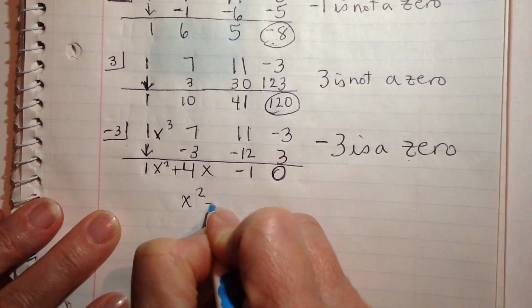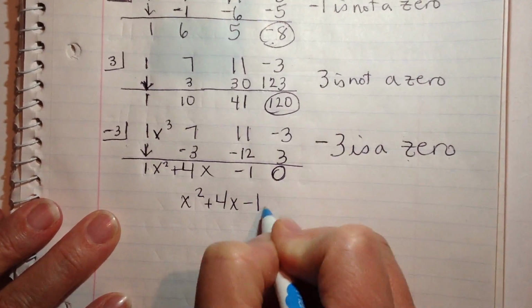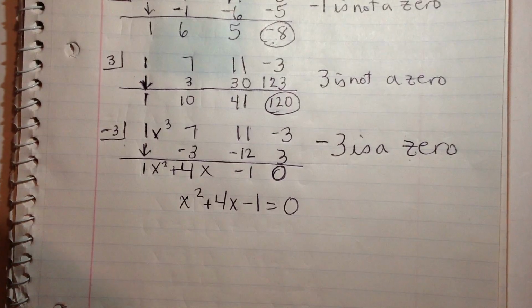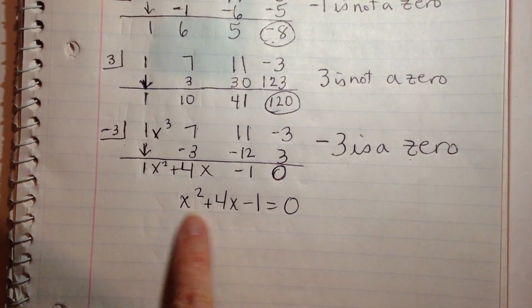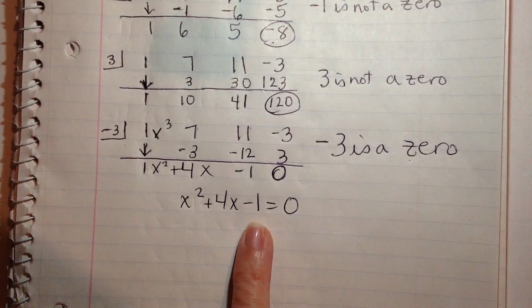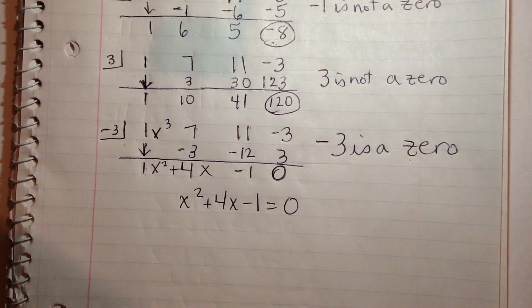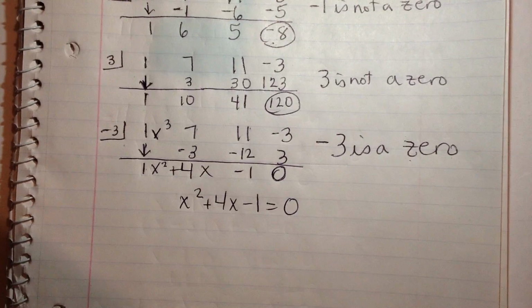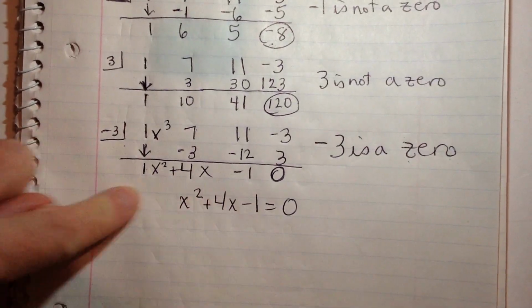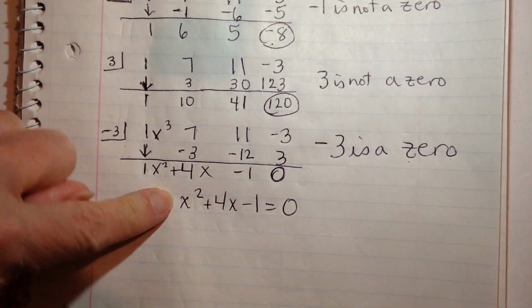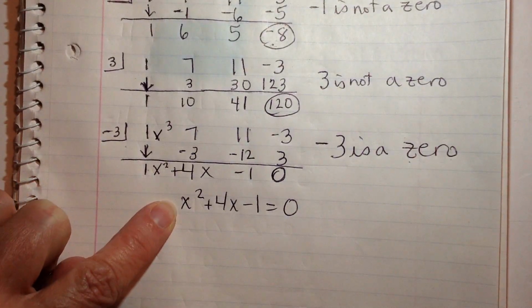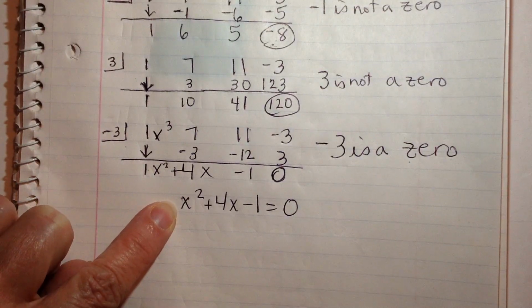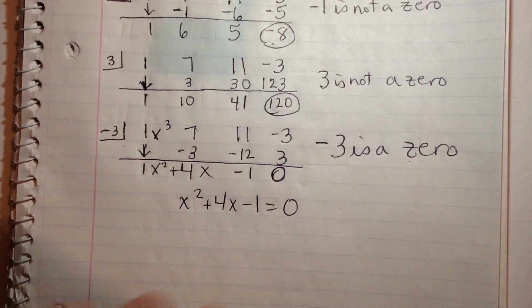So let's take that x squared plus 4x minus 1 and set it equal to 0. Now normally we factor. But if I tried to factor this, factors of 1 are 1 and 1. There's no way that when you subtract 1 and 1 that you're going to get 4. So I cannot factor this. But this is a quadratic equation. In any quadratic equation, we can find solutions by using the quadratic formula.